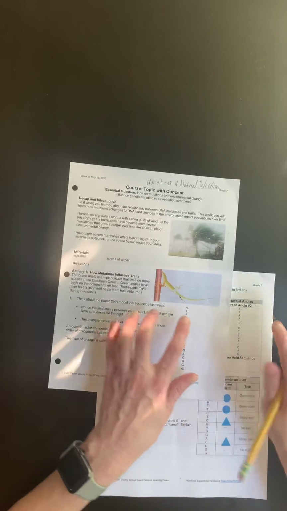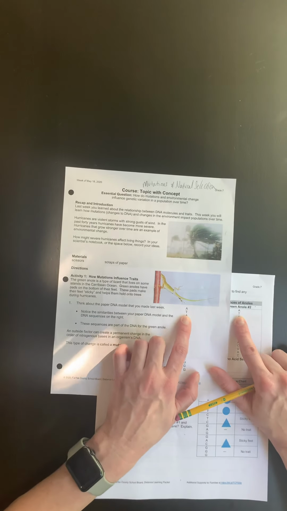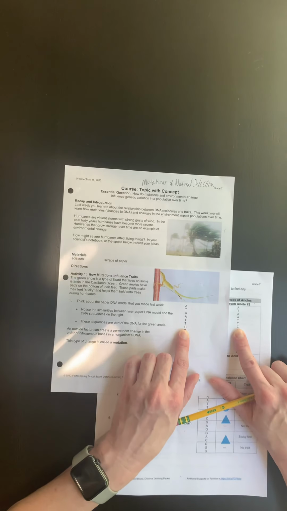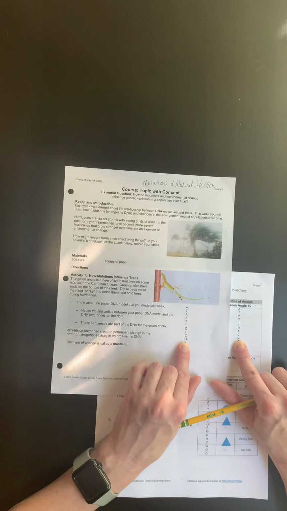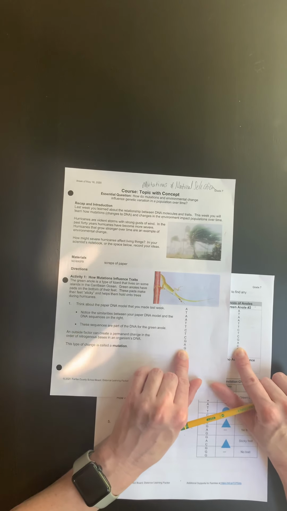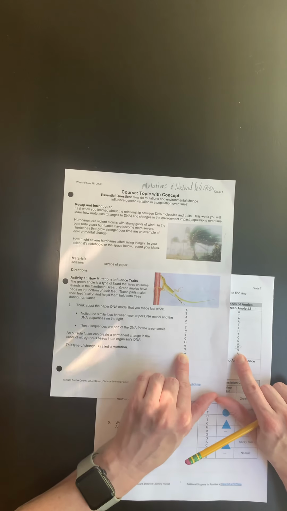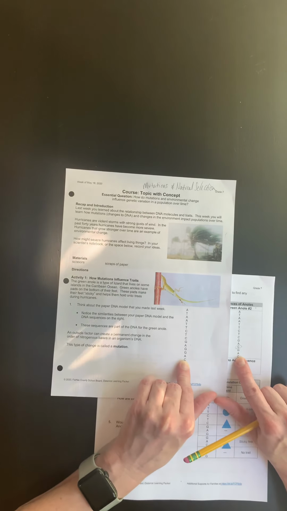And then looking at green anole number 2, follow the code. We are good so far. Again, a G is replaced with a C, and then G, A, C. So we have a difference here as well.